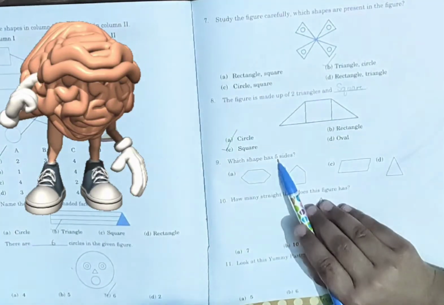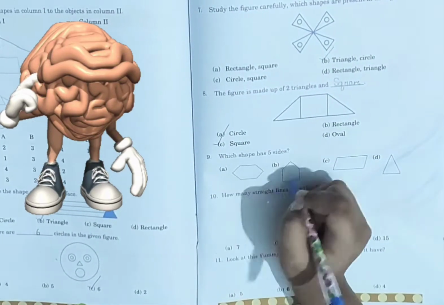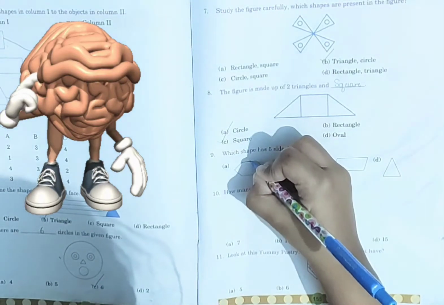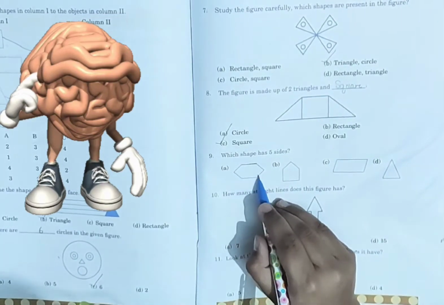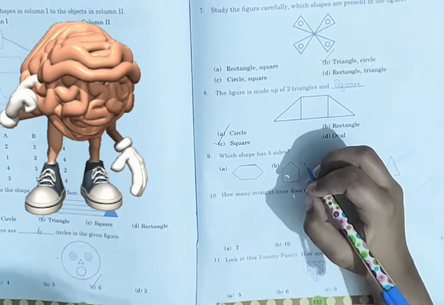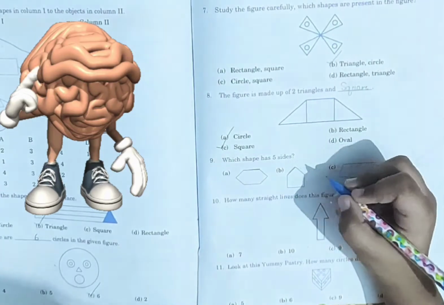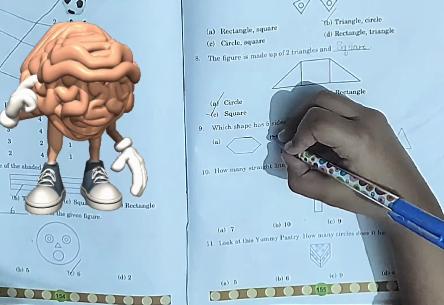Which shape has 5 sides? Let's count. Let's make a line. That's why we cannot forget it. 1, 2, 3, 4, 5, 6. It is 6. No. Should it be 1, 2, 3, 4, 5? And 1, 2, 3, 4. 1, 2, 3. This one.